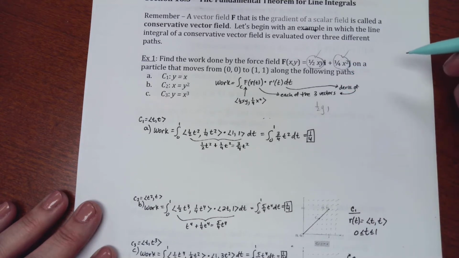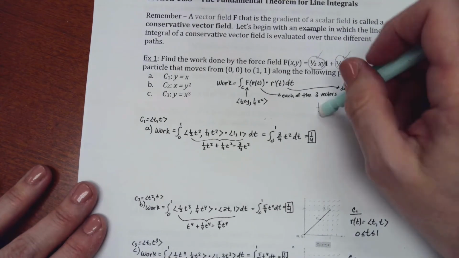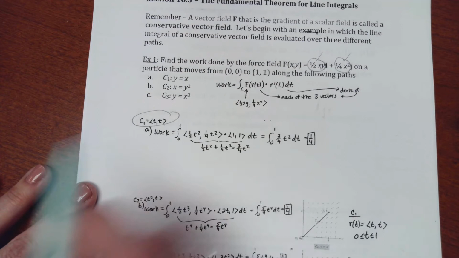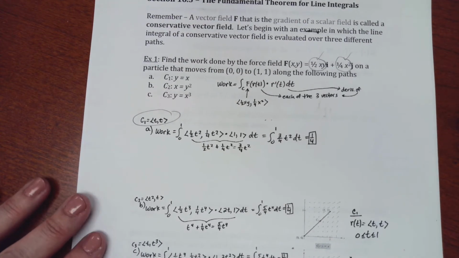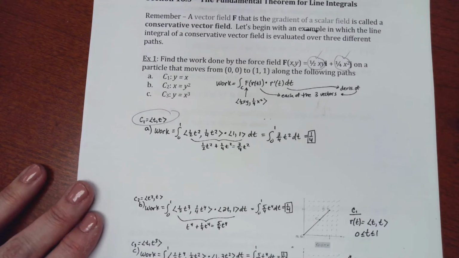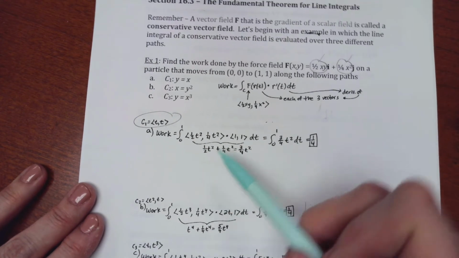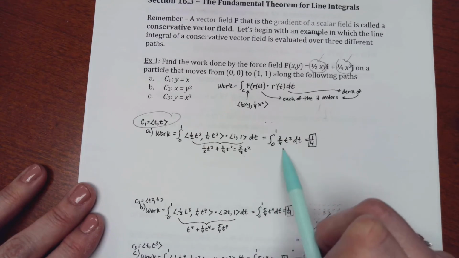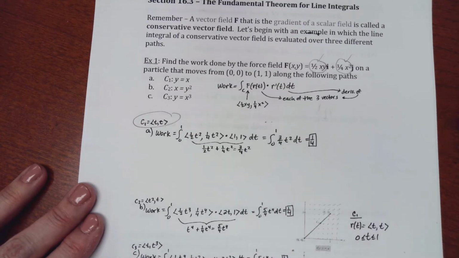Oh no, I'm sorry, not those derivatives. I'm supposed to be doing the derivatives of this thing right here, r of t. I got confused for a second. All right, so those derivatives are both 1, so that's why it's (1, 1). Sorry about that. All right, so do my dot product. When I dot these together, I get this expression down here. So 3/4 t squared is what I'm integrating. That integral comes out to 1/4.